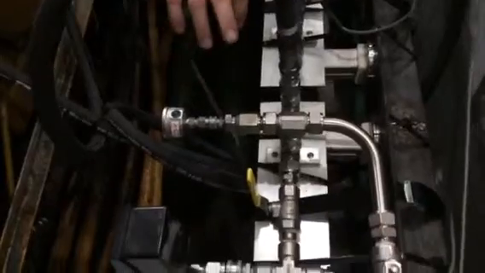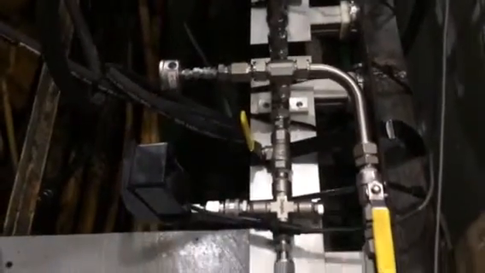For the fuel return, we take the return from the engine, route through another fuel manifold, thermometer, fuel flow meter, and pressure differential gauges. After it leaves the return manifold, the fuel is returned to the tank as normal.